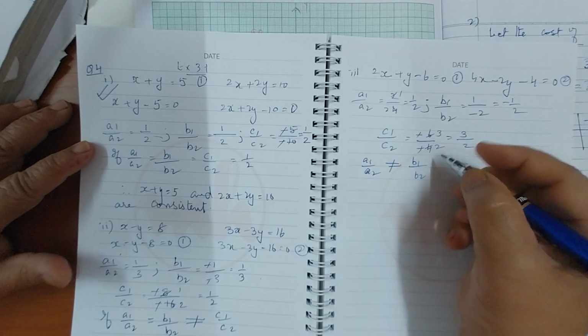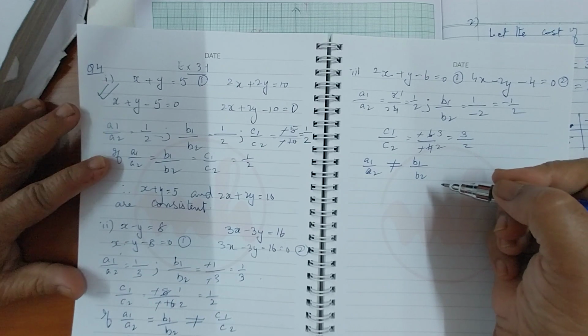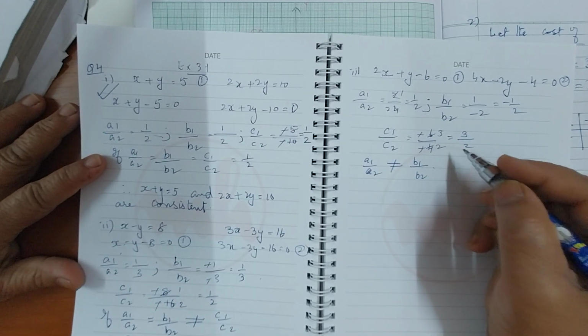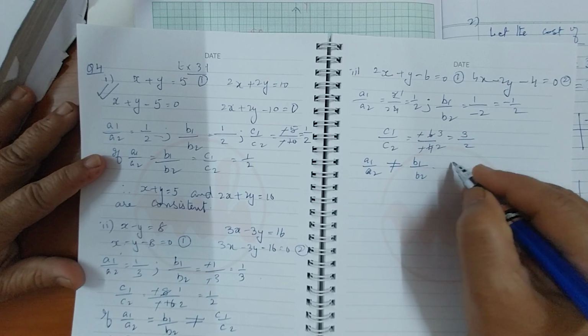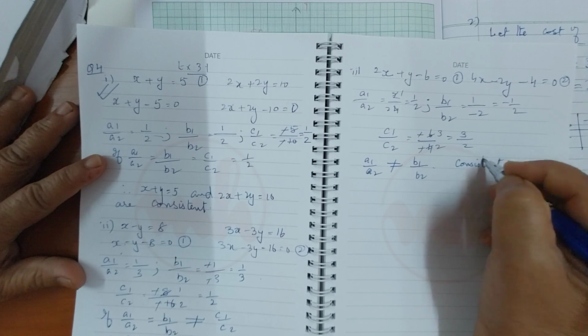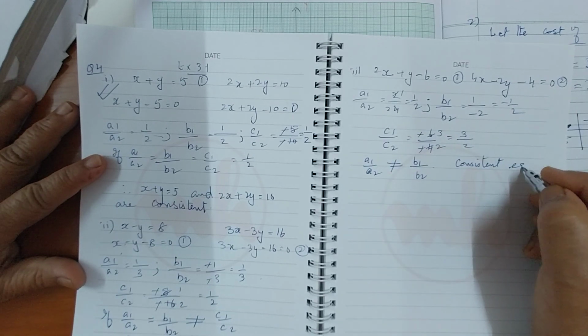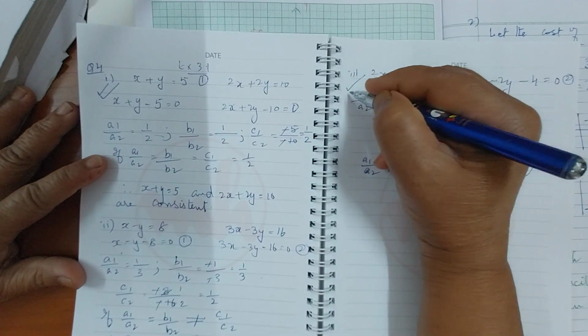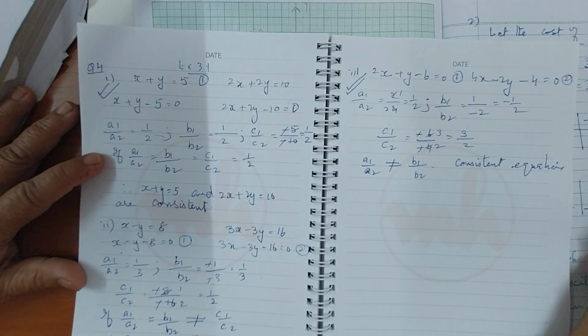If these two ratios are not equal, we can see that the lines will be intersecting lines. So these two equations will be consistent equations. So we will have to make the graph of this question also.